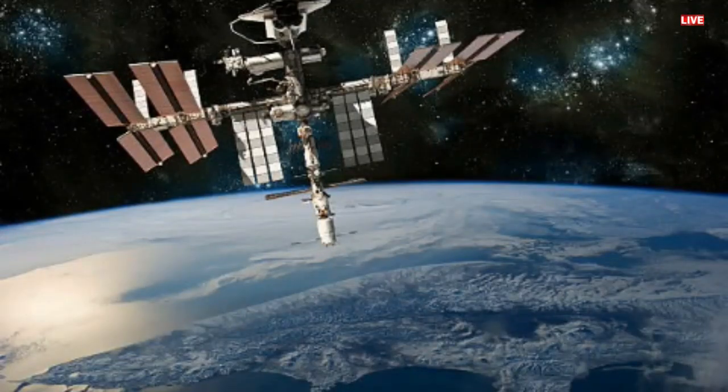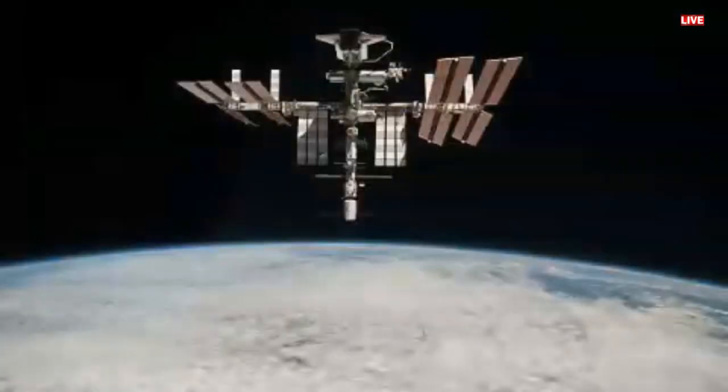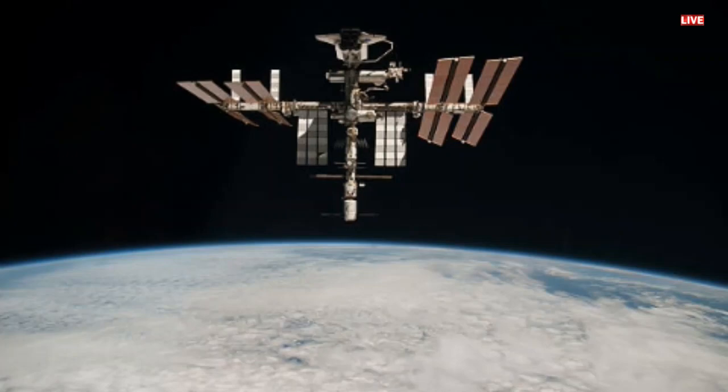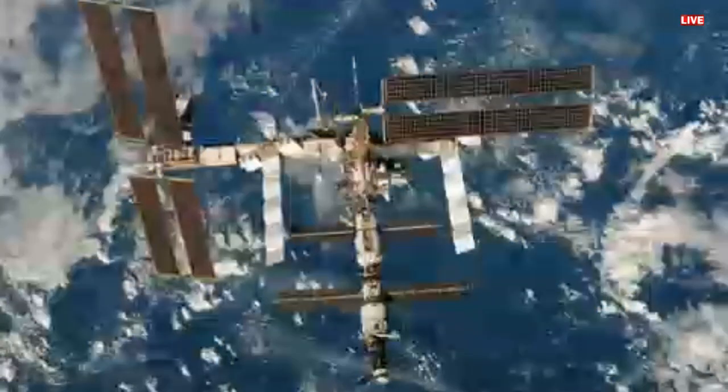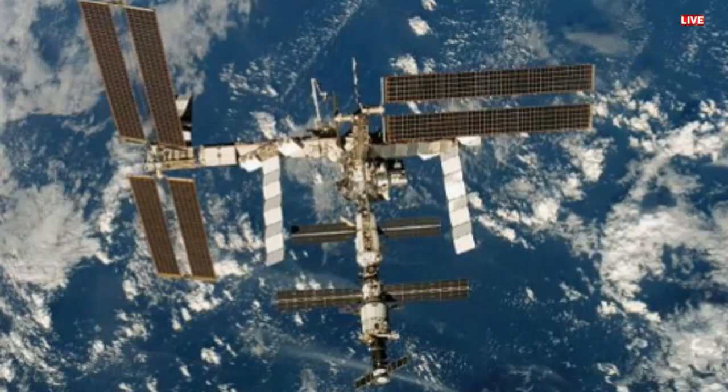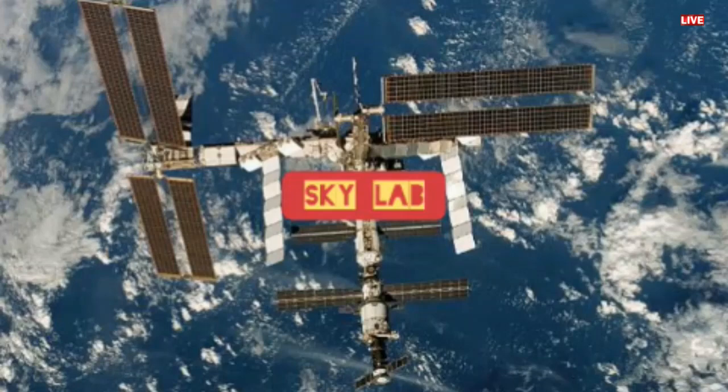field, and 460 means 460 tons, and it is about 4 times as large as the Russian space station Mir, and 5 times as large as the US Skylab.